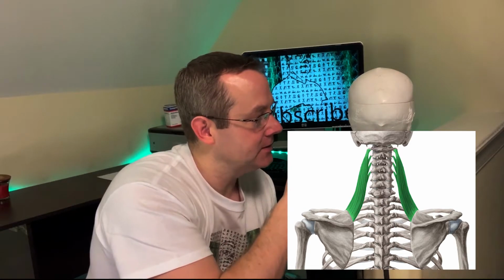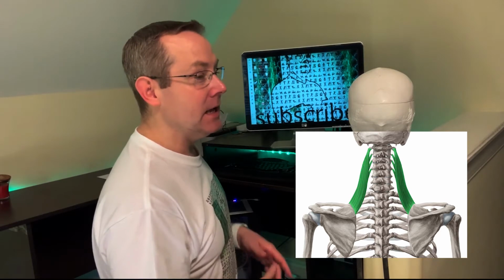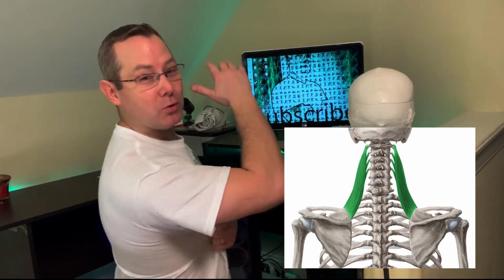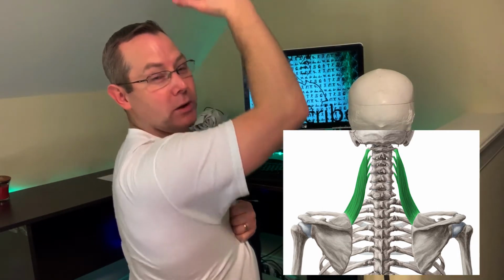This muscle's a beast. The levator scapula runs on either side of your neck on these little bumps and attaches to your shoulder blade. It does three main things. It tilts your head to the side, whether to the right or to the left, depending on which side we're talking about. It elevates your shoulders, and it allows your shoulder to rotate.